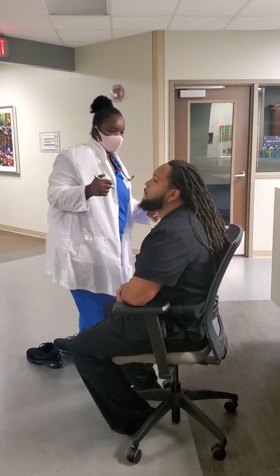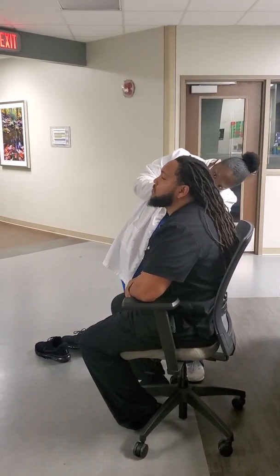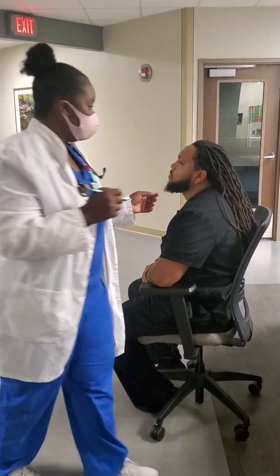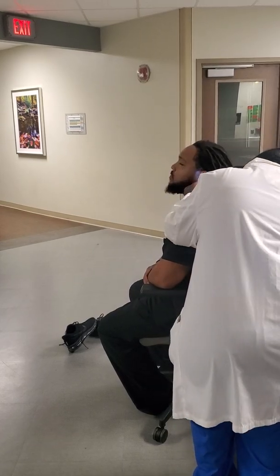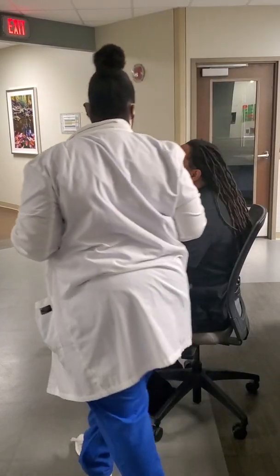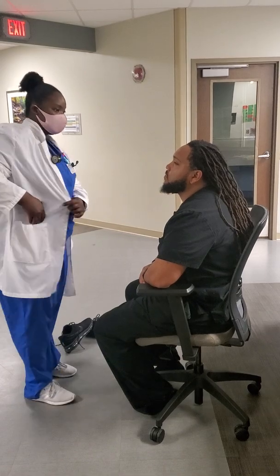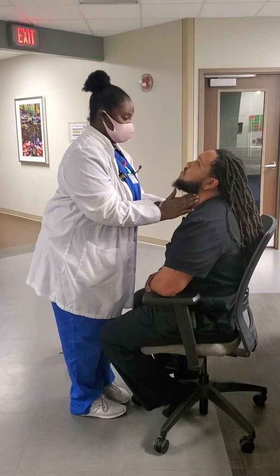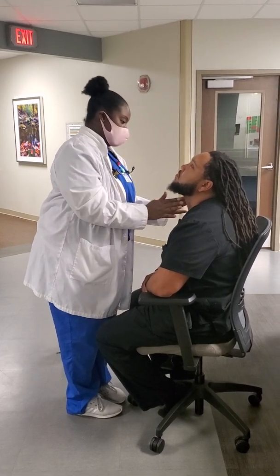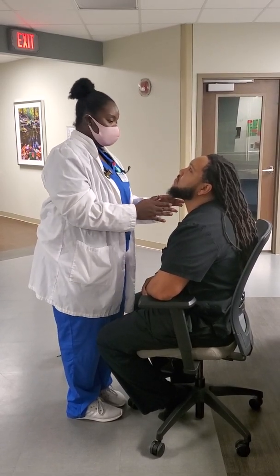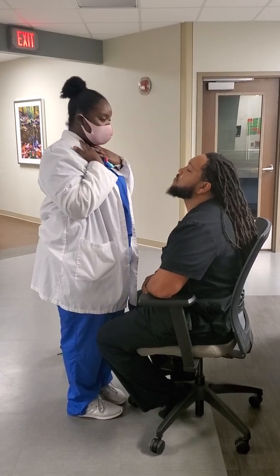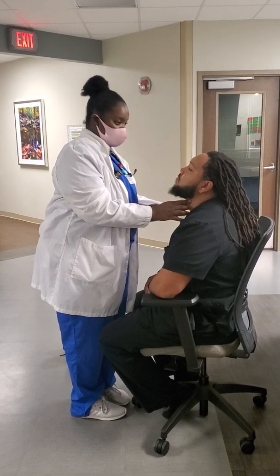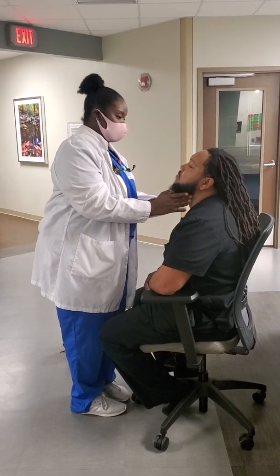Okay, I'm gonna check your ears. His ear on the left side is clear with no cerumen. Right side clear with no cerumen. Now I'm going to check your throat. His throat is midline with no deviation, no lumps or anything like that. Do you have any pain in your throat or anything like that when you swallow? Okay, I'm gonna check your carotid.